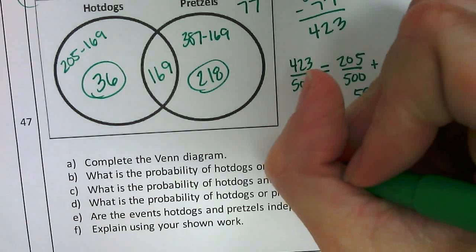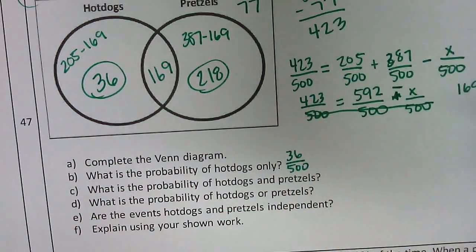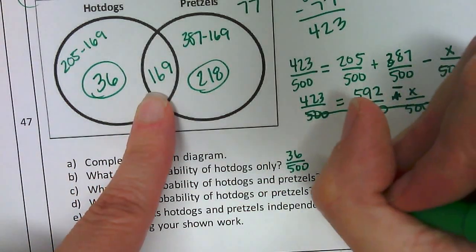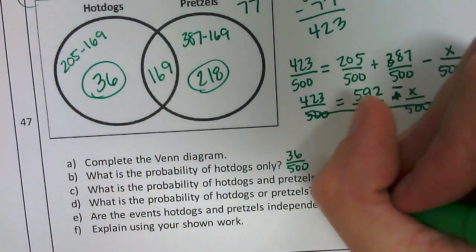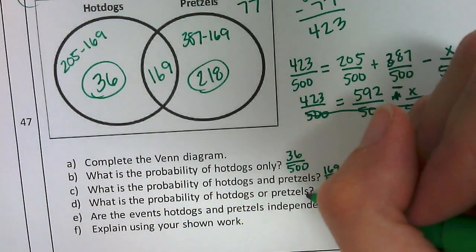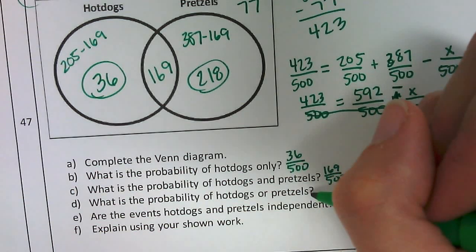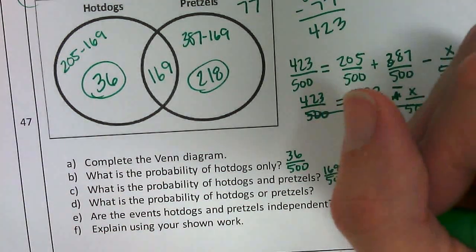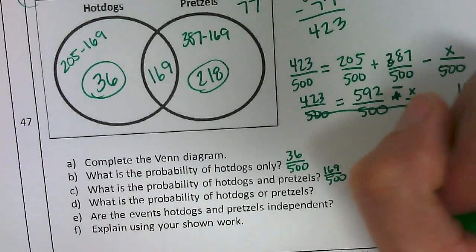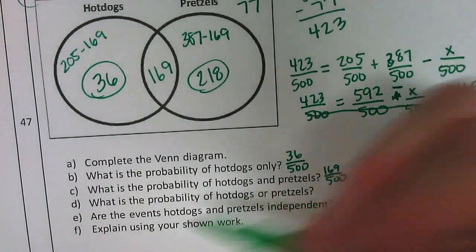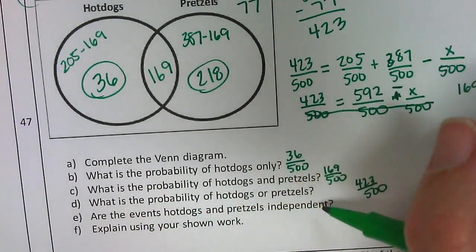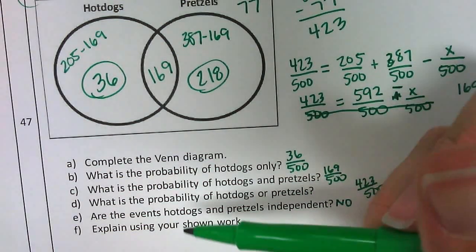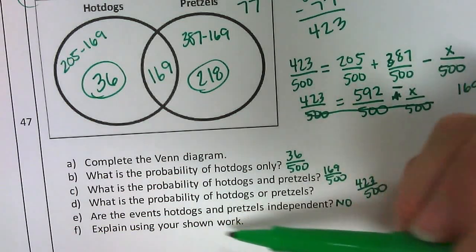Probability of hot dogs only is 36 out of 500. What is the probability of hot dogs and pretzels? That's the intersection. 169 out of 500. Probability of hot dogs or pretzels. So I'd be doing what I did earlier, the 423. And then I have E, are the events hot dogs and pretzels independent? The answer to that is no. Explain using your shown work.